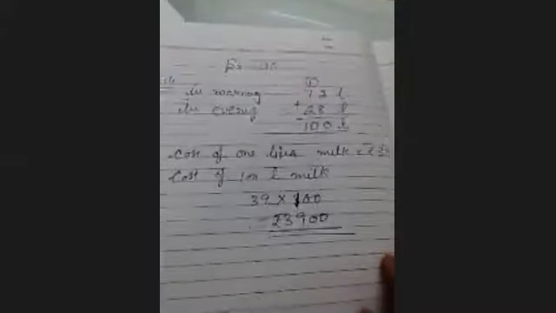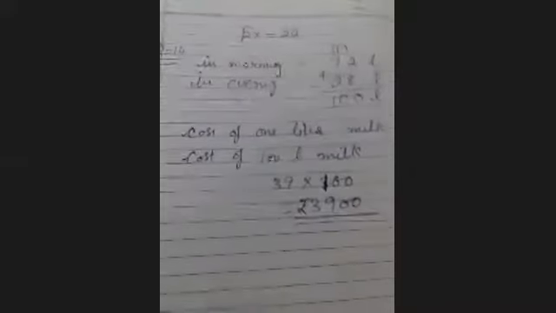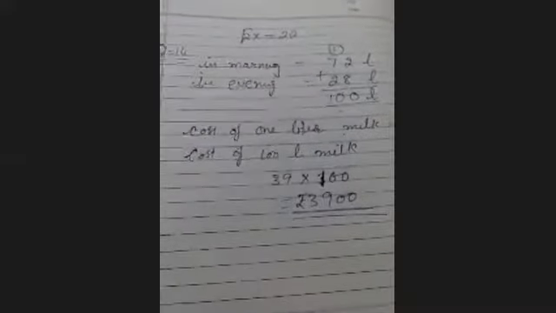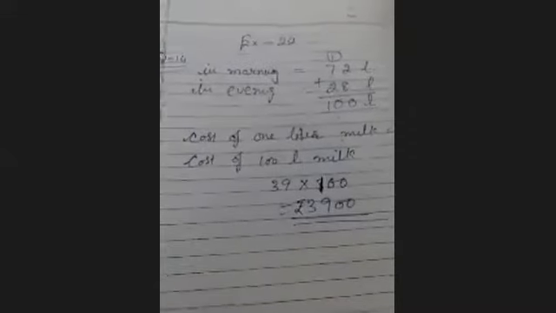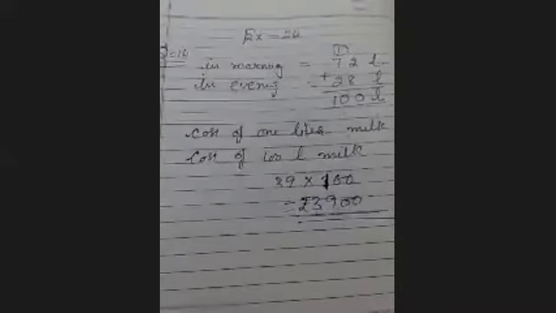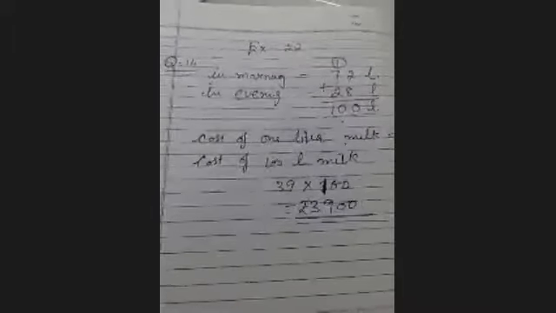Clear, students? So this is the second last question of exercise 2.2. Clear, students? Next is question number 15.